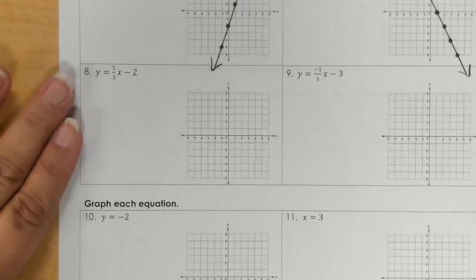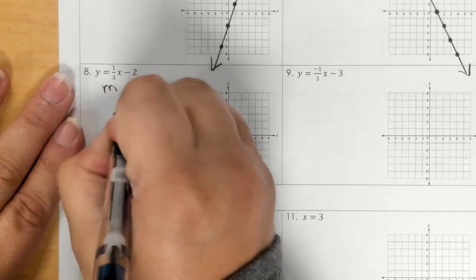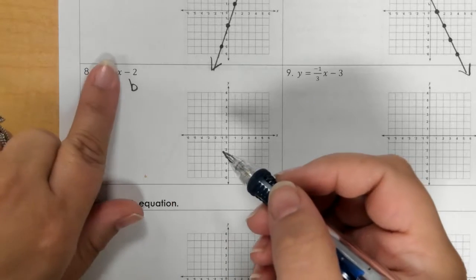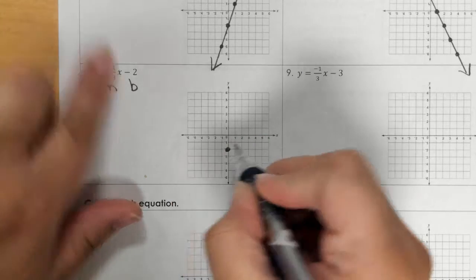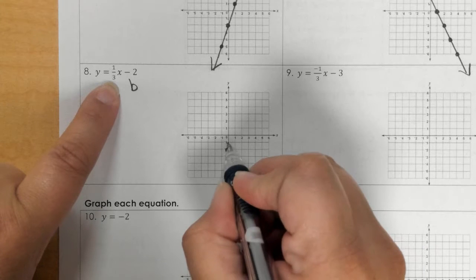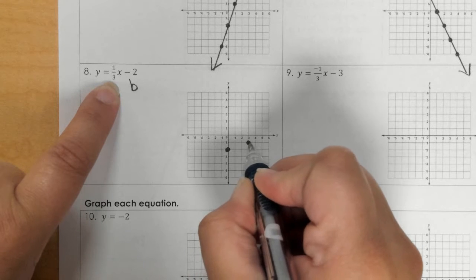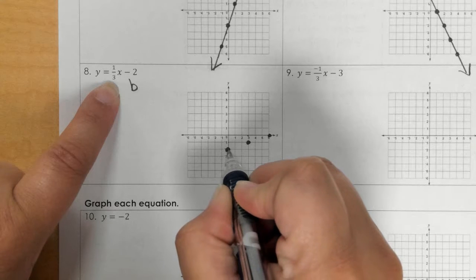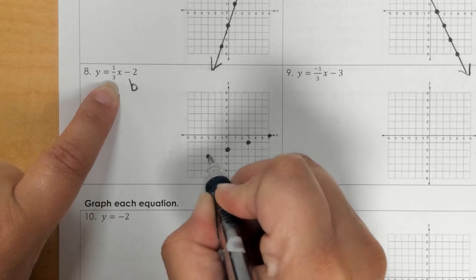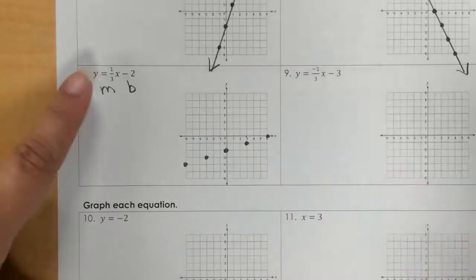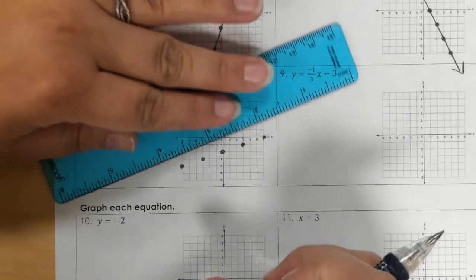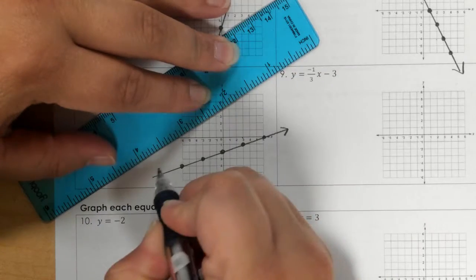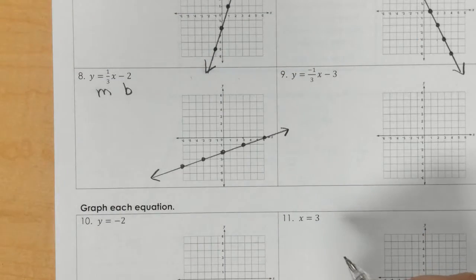Okay, for number 8, our slope is 1/3, and our y-intercept is -2. So again, I'm going to start at the -2 on the y-axis. We're going to go up 1 and right 3. We also can do the opposite of that, so we can go down 1, left 3. We see we covered the whole graph. We have arrows on our line.